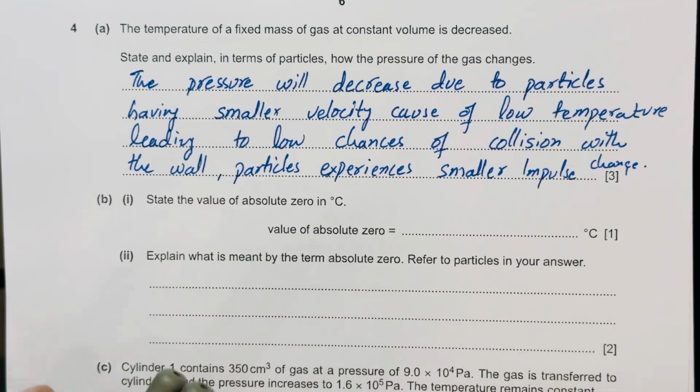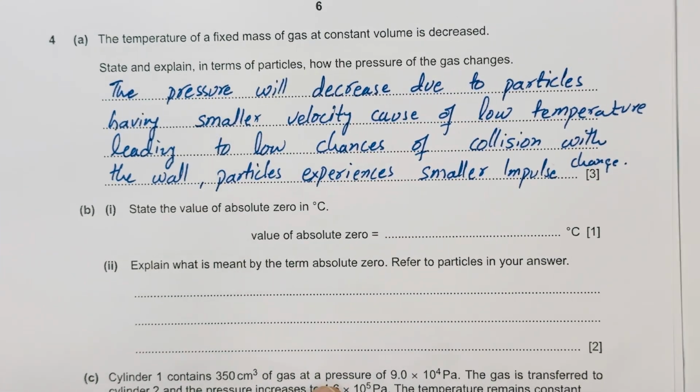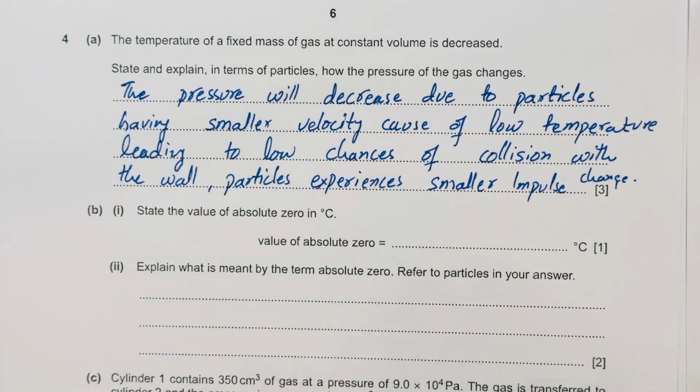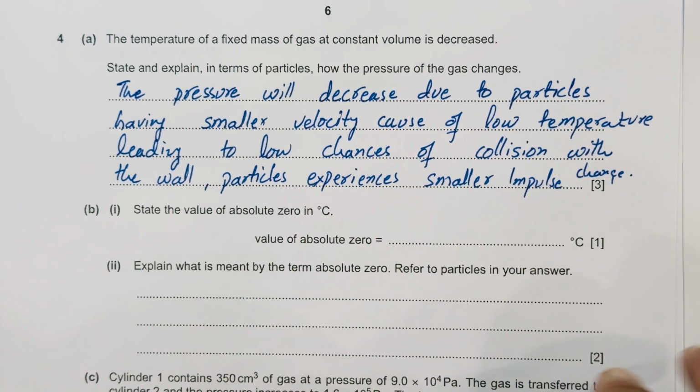Question number 4 is from the topic of temperature. The temperature of a fixed mass of a gas at constant volume is decreased. State and explain in terms of particles how the pressure of the gas changes. We know that when the temperature of a fixed mass at constant volume is decreased, the pressure will decrease, because when the temperature is decreased, the particles have less energy. When the particles have less energy, they have low chances of collision, because they cannot move as rapidly as when they have more energy and more temperature. So their chances of collision will become less, so the pressure will also decrease. So overall the particles experience a smaller impulse change. So we're going to write our answer like that.